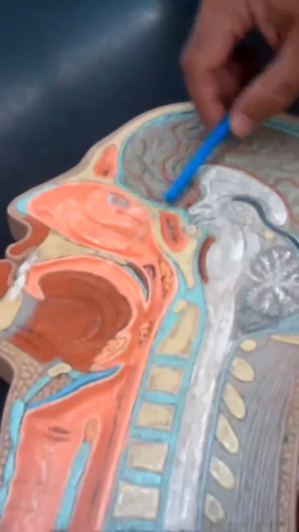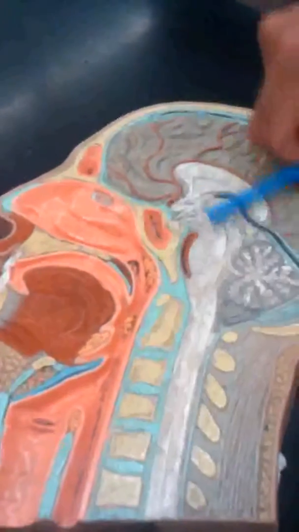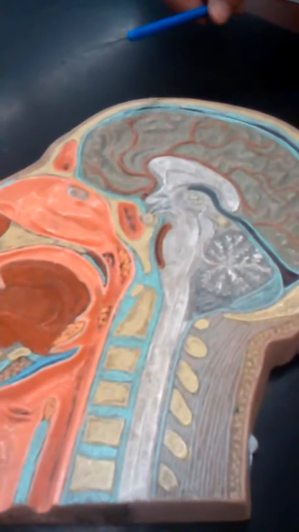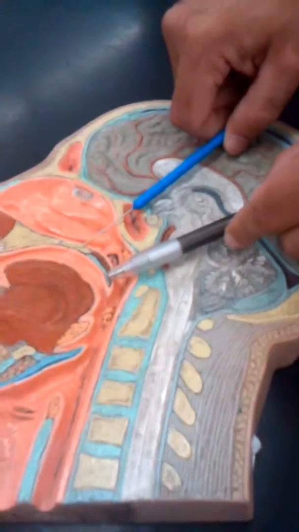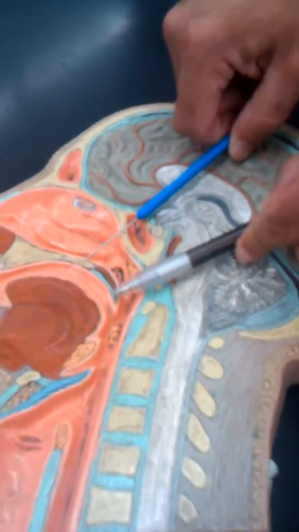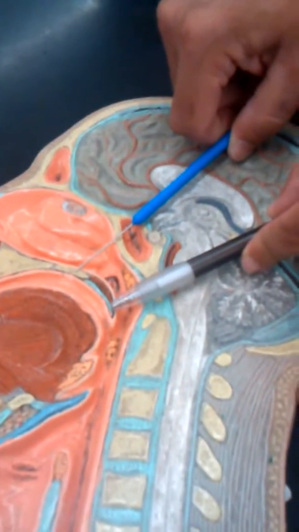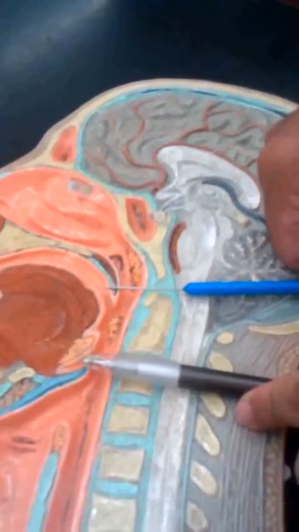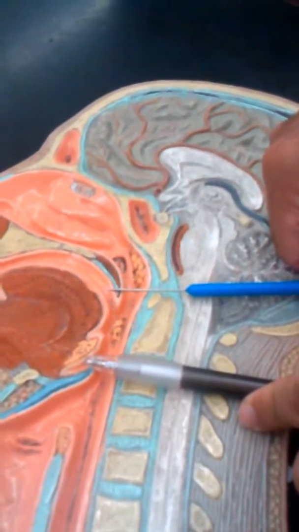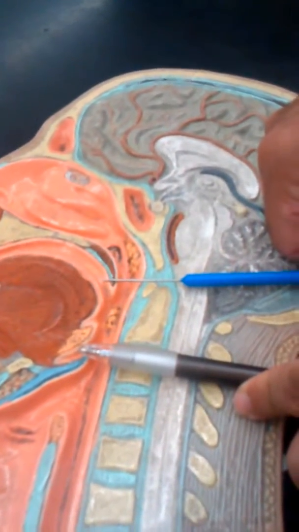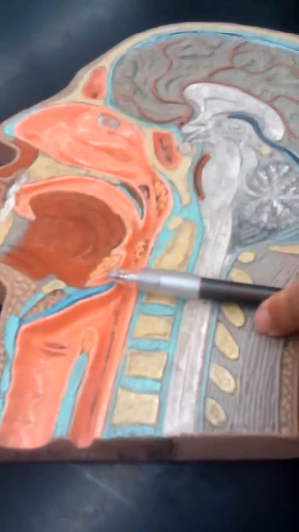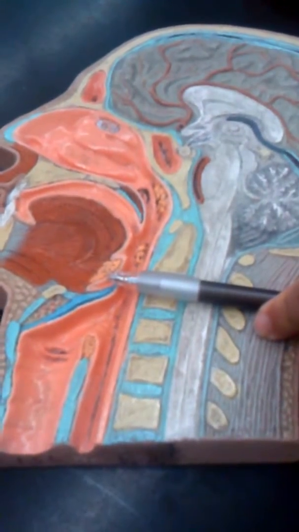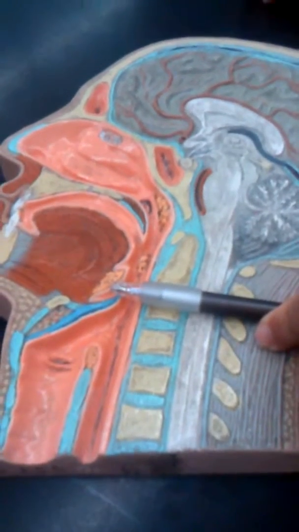Coming from the nasal cavity, we have the pharynx, and it's divided into three different areas. The first area, located up here between these two areas, is called the nasopharynx. The next area below that is called the oropharynx. And then below that, this area is called the laryngopharynx, or laryngopharynx, however you choose to pronounce it.